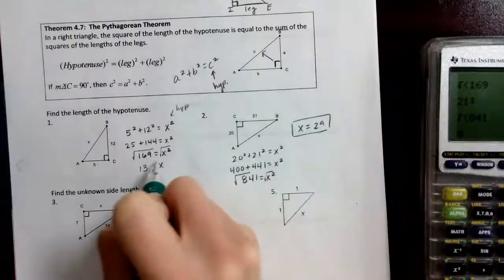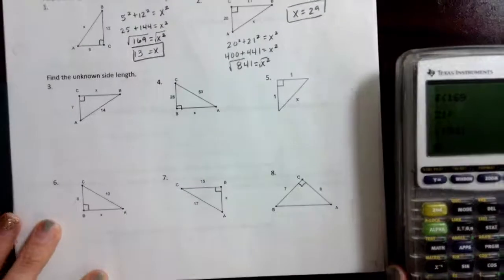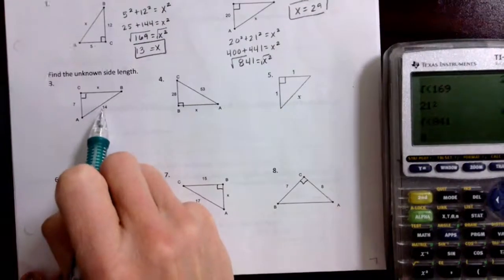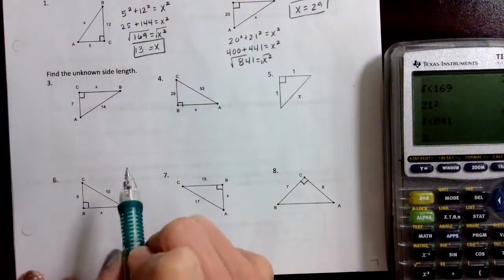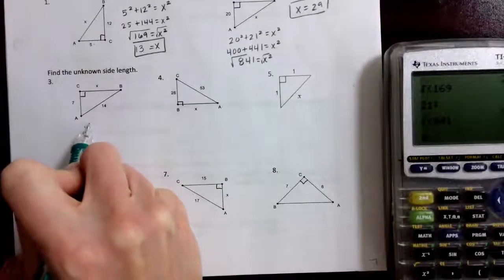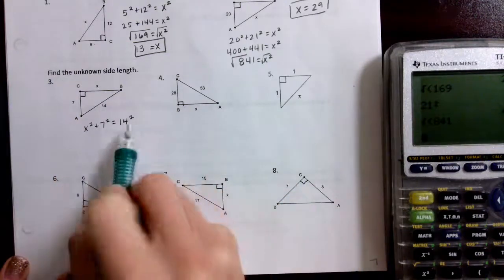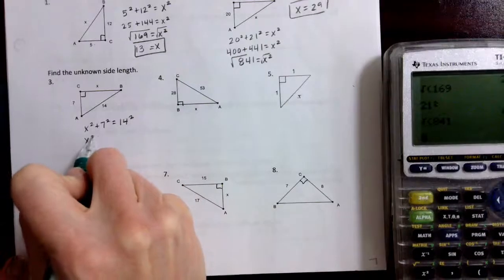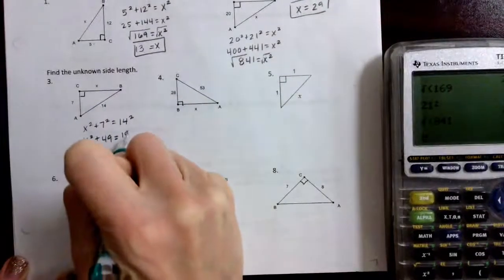Okay, moving on. The next one says find the unknown side length. Now the difference between these and the ones above is now we might be given the hypotenuse and we have to find a missing side. So that x is going to move around in the equation. So like this one right here, I just square the legs, so x squared plus 7 squared is equal to the hypotenuse squared. Remember, the hypotenuse always has to go at the end of my equation. So I have x squared plus 49 equal to 14 squared, which gives me 196.